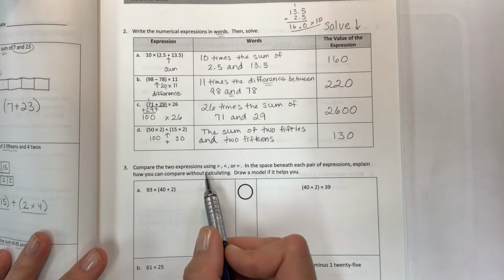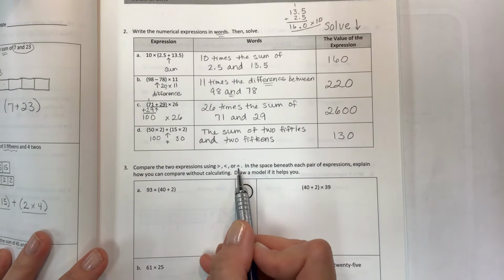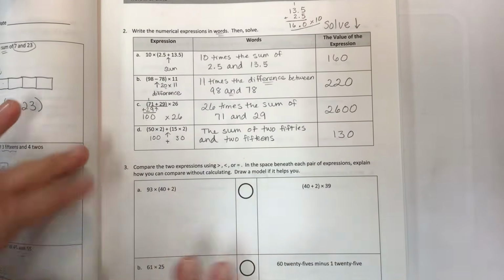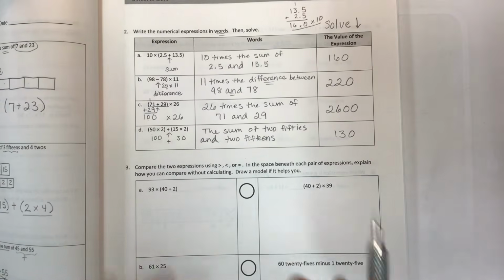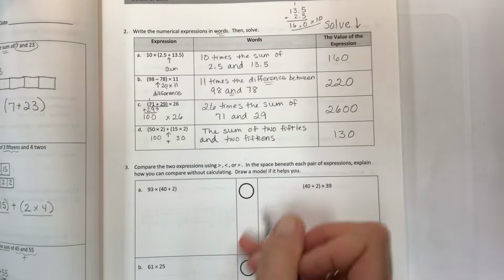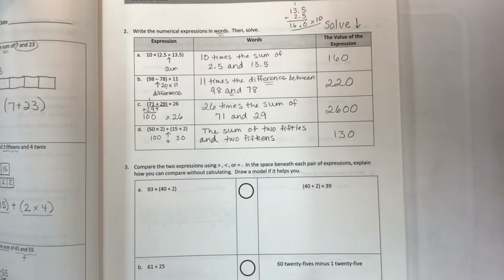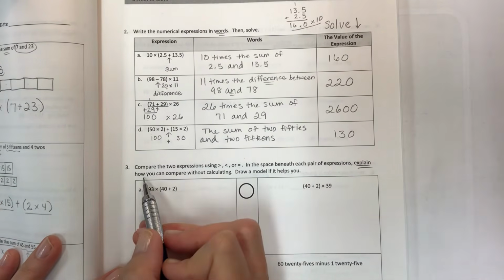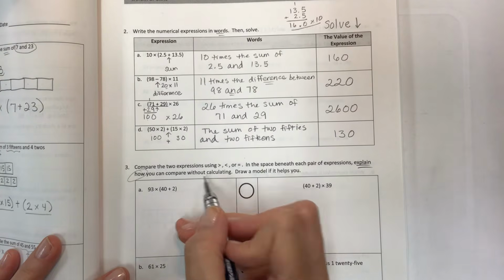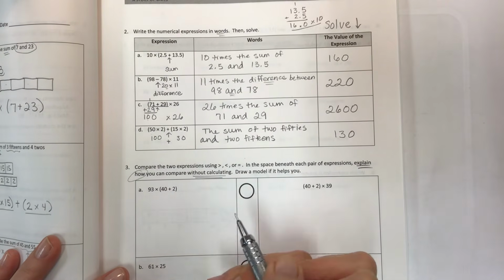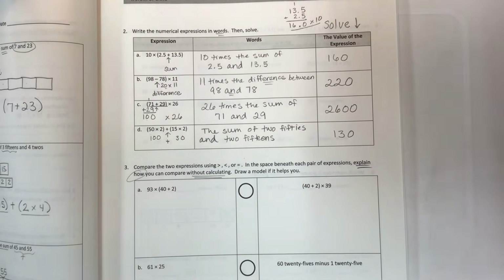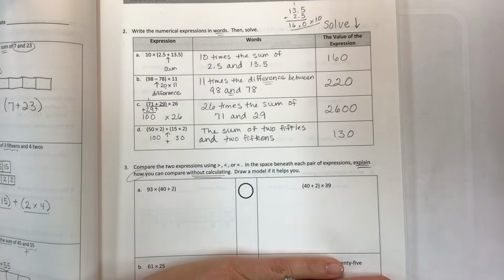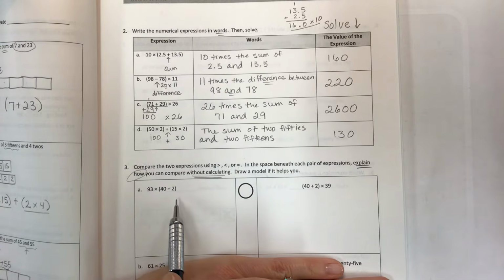Number 3, compare the two expressions using greater than, less than, or equal to. Here, but this is not what's important. It's everything else. So some kids will be like, oh, greater than, less than, equal to, whatever, I'm done. No. In the space beneath each pair of expressions, explain how you can compare without calculating. Draw a model if it helps you. Okay, so I want you to look, without looking at the next one, look at the expressions we're comparing.